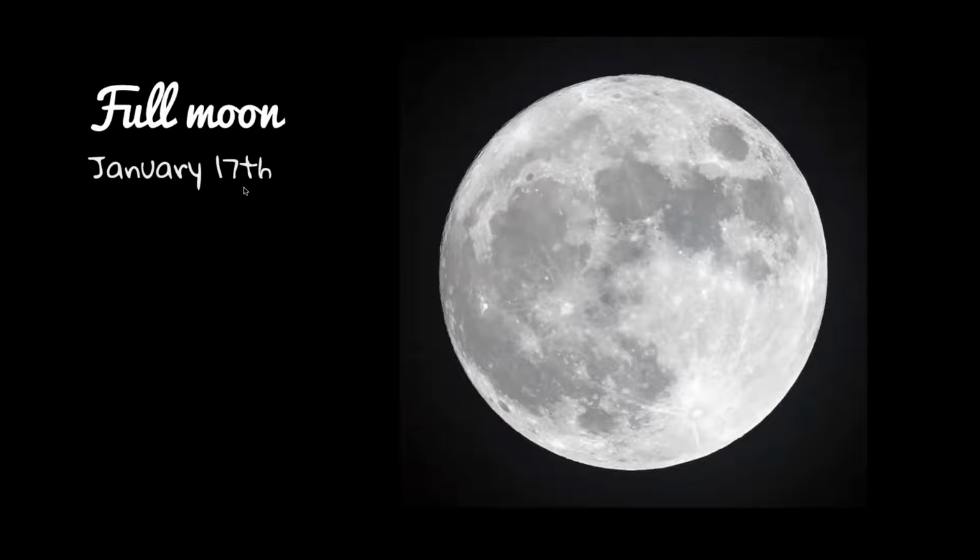So if you go outside on January 17th with your grown-up, that's next Monday night, you'll be able to see a full moon. So our next one here is January 17th.